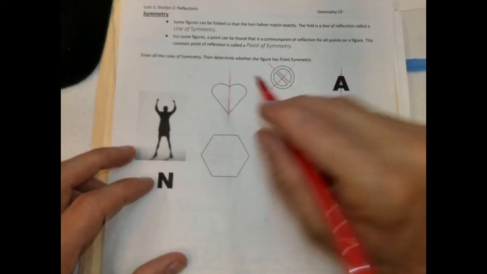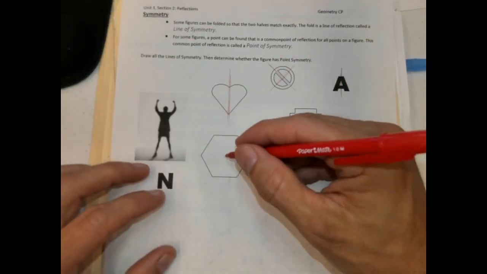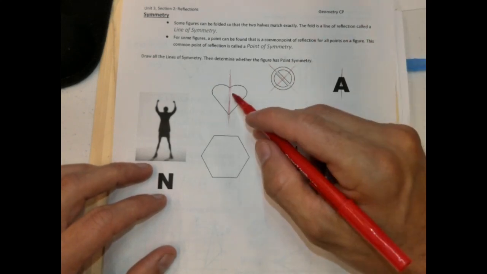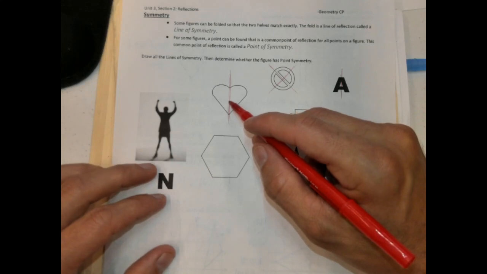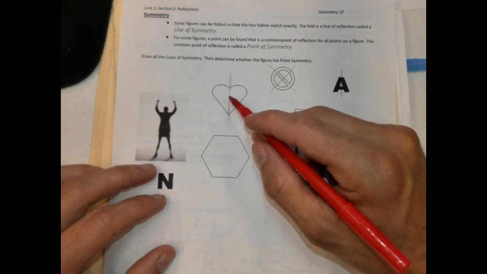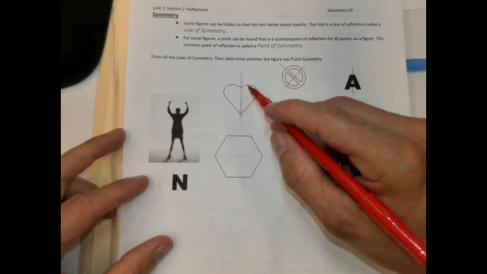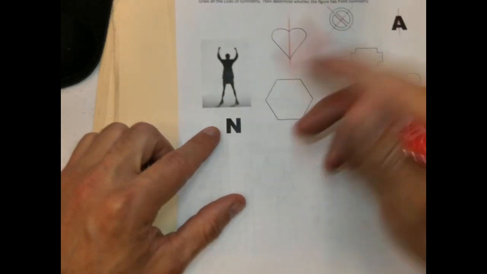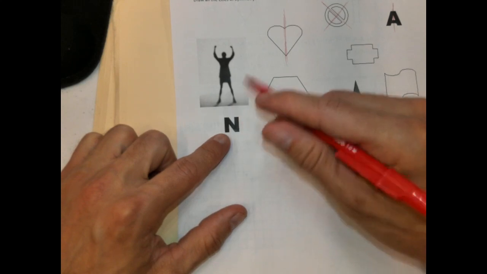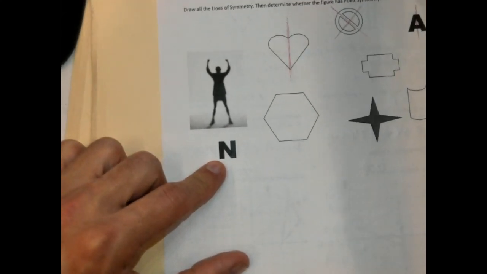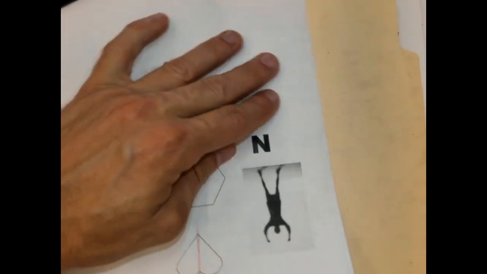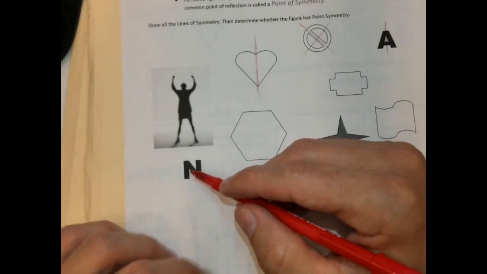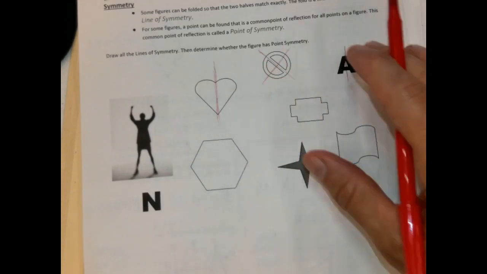Have fun with these. Now, point symmetry means you can actually rotate the object, and it would have symmetry if you rotate it. This would not work. You'd have to rotate this a full 360 degrees. But an object that would have rotational symmetry is if you took this shape, this N, and you were to rotate it 180 degrees. Guess what? You have the same shape. So that would be considered to have point symmetry. I'll let you figure out the rest of these because they're kind of fun to do on your own.